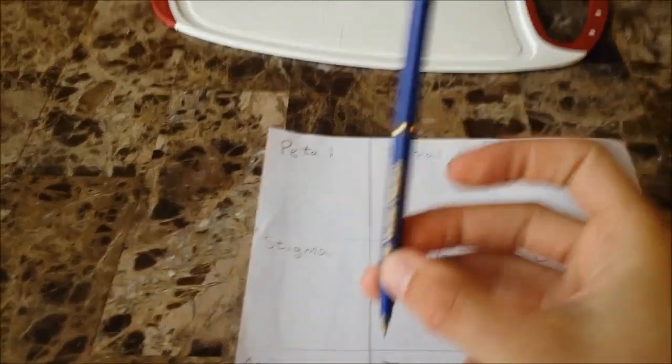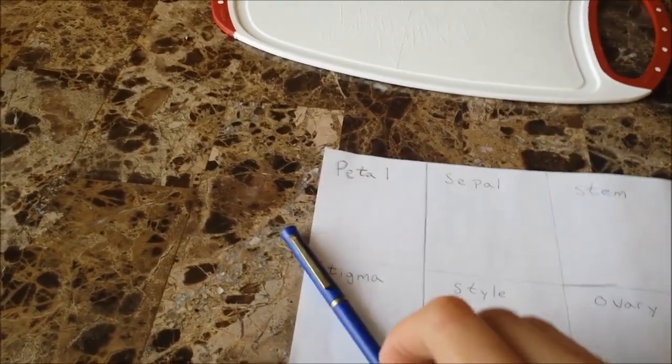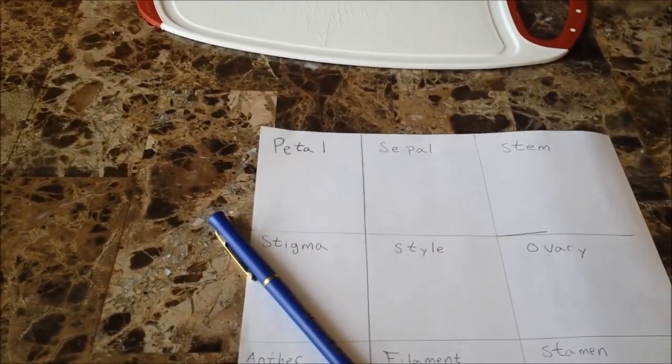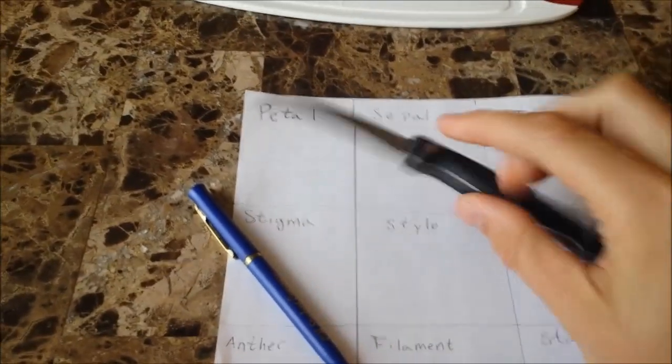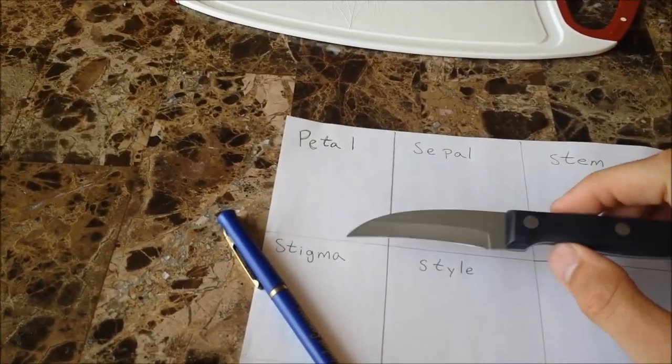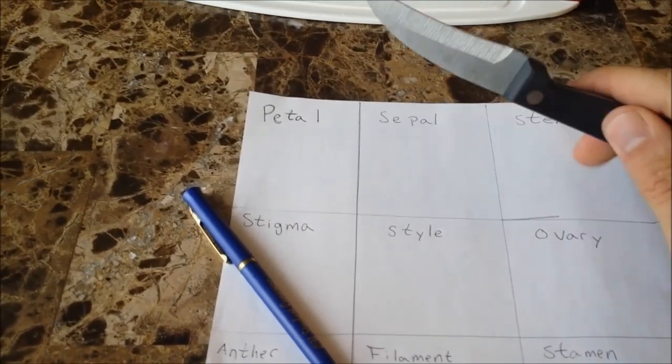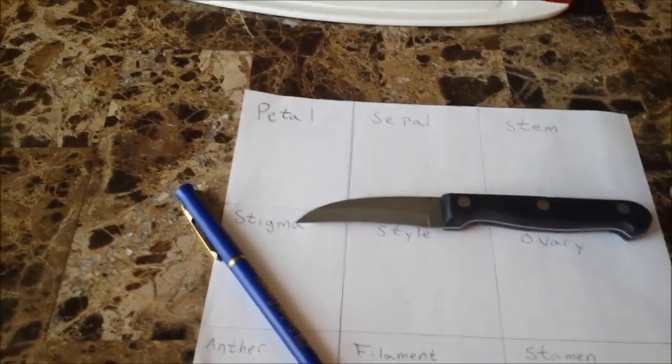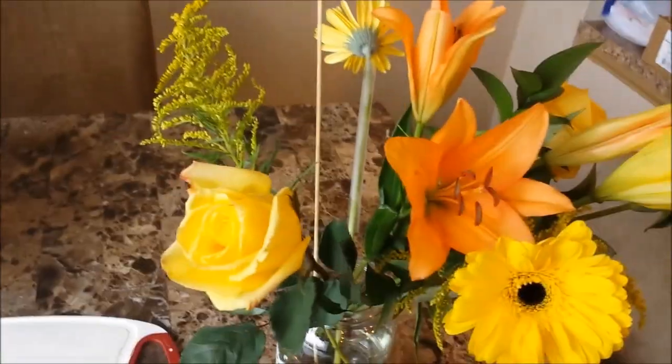Item number two being a pen or pencil, writing implement of some sort. Number 3 being a knife or blade of some sort. For this I'm going to be using a paring knife. Item 4 would be your flowers. And then I will also be using this cutting board just so that I don't ruin my table.